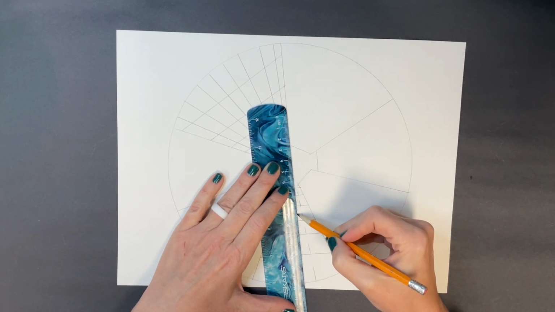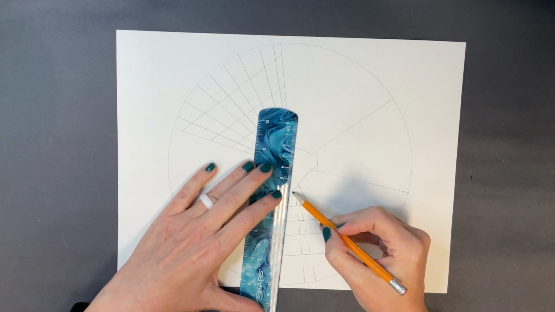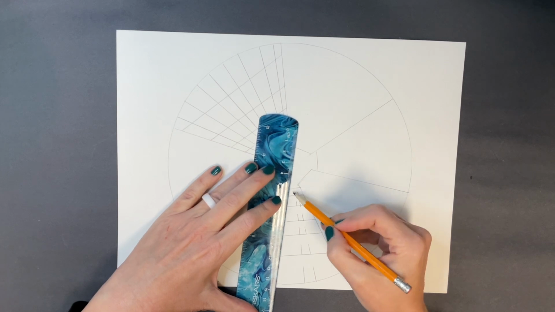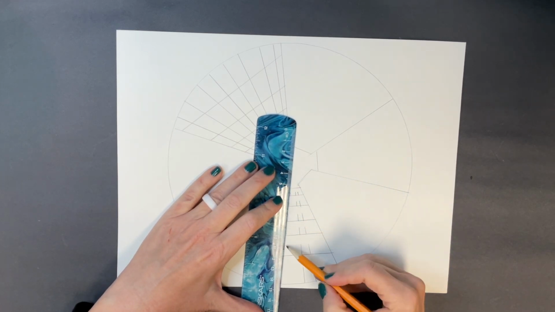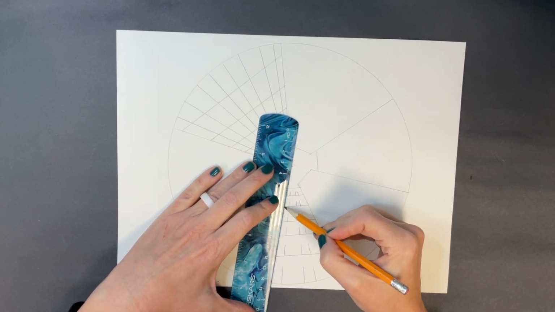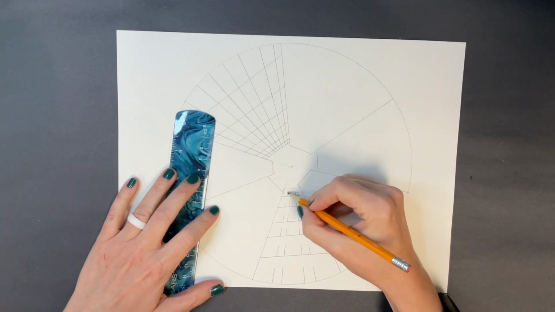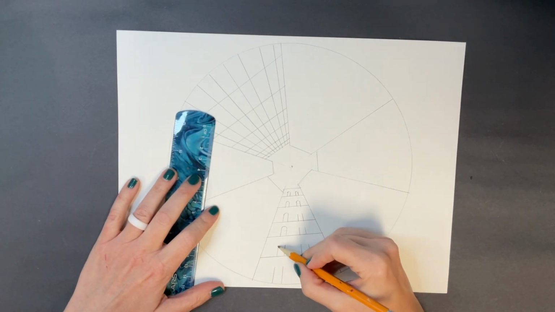Notice how I'm not going all the way up to the top like I did for the last one. I'm kind of leaving a gap. I'm doing 2 at a time next to each other, and then I'm going to slide it sideways and do 2 at a time next to each other again. When I am finished with this, I am going to connect these 2 lines with this curved line you see to make what looks like an arched window.